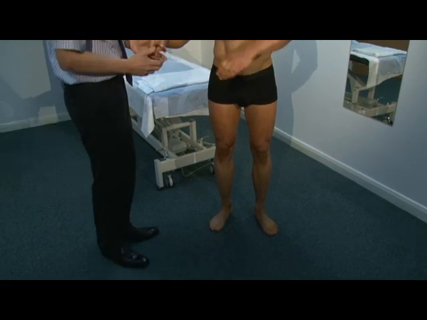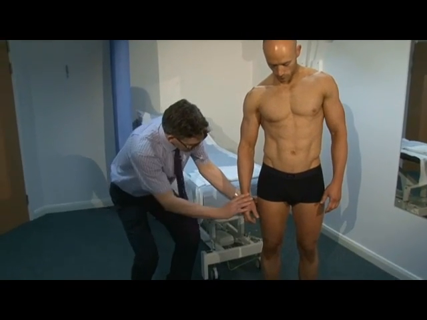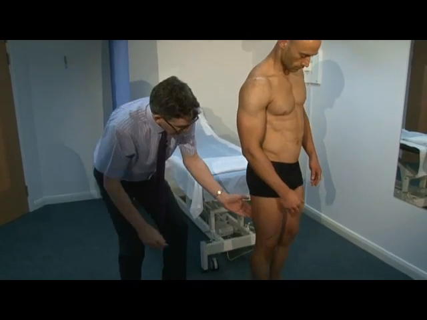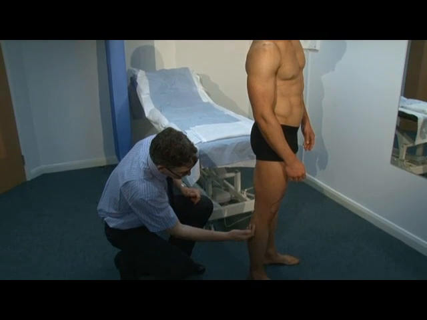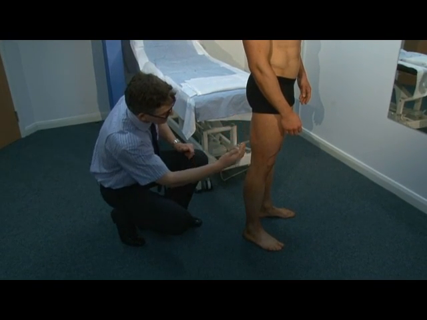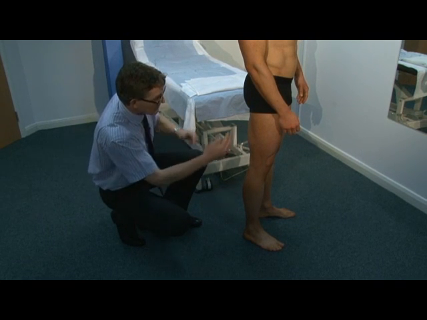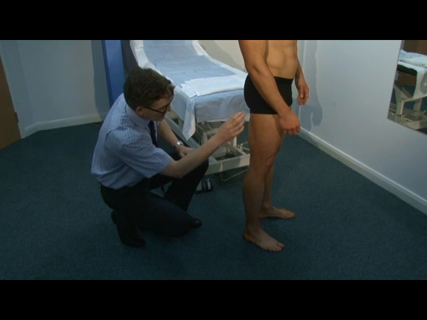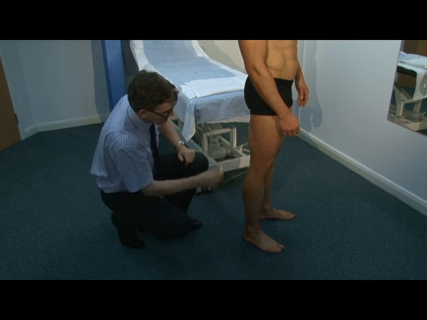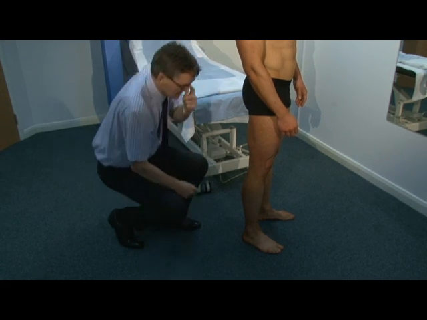So the distribution of pain that Tom's describing is coming down through the buttock, through the back of his thigh, just turn slightly that way, back of his thigh, down through the calf and to the outside of the foot. And the pins and needles and numbness he's also getting in the same distribution. This is very helpful because he's marking out a dermatomal distribution of pain, which is in the distribution of the S1 nerve root.